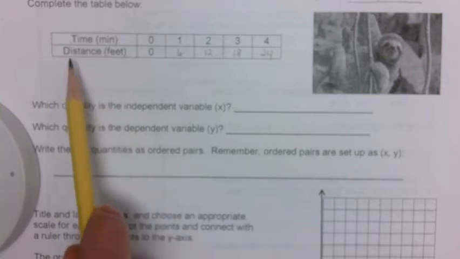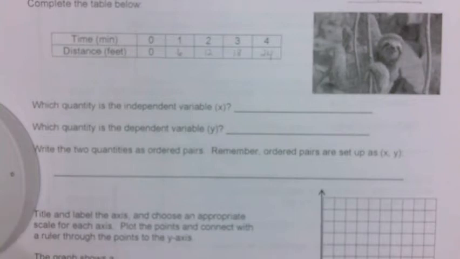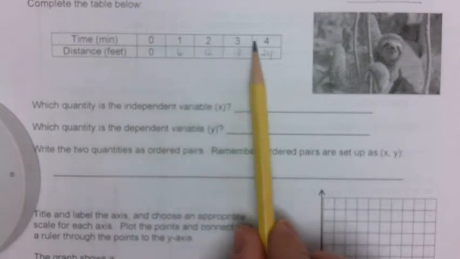We need to now take this data and create ordered pairs. And remember, they're x comma y. Before I make the ordered pairs, though, I have to ask myself which is the independent variable x and which of these is the dependent variable y. Does the time depend upon the distance, or does the distance depend upon the time? Well, in this example, these distances were dependent upon how many minutes that the sloth had been traveling. Okay, so the distance in feet depends upon how long in minutes the sloth has been traveling.